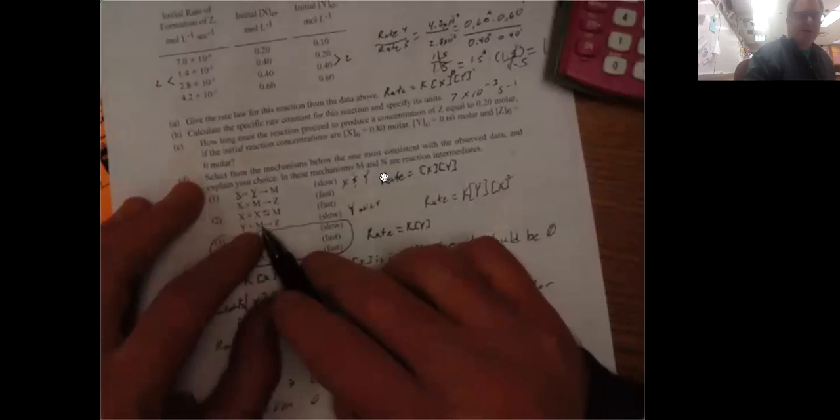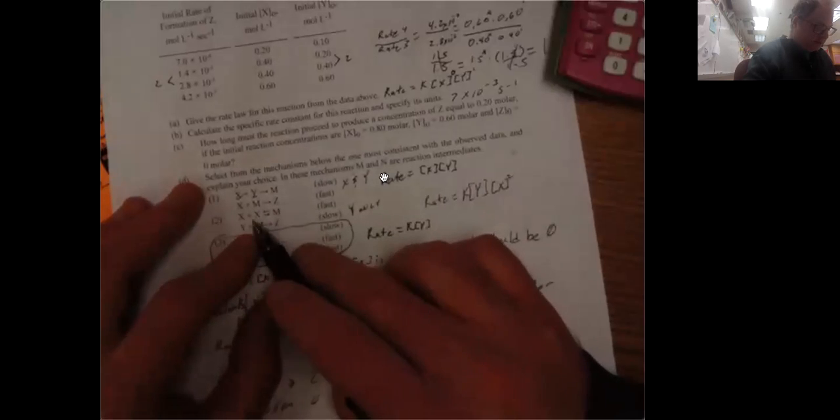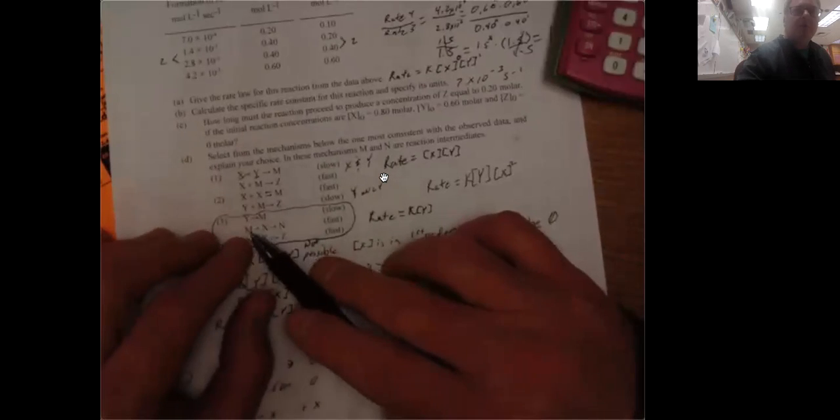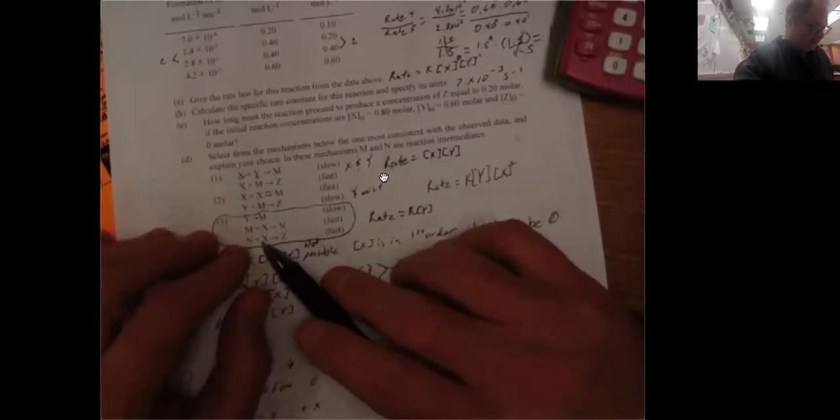So we would actually get something that looks like Y to the first order and X to the second order. Remember, we can't have this M in here, so we'd have to replace it with this. So that's not going to work either because it does not deal with our experimental data. If we take a look here, Y makes M. M is an intermediate. M plus X then makes N, and then N plus X makes Z.